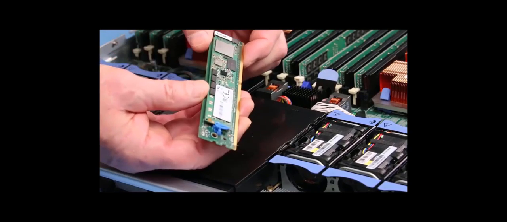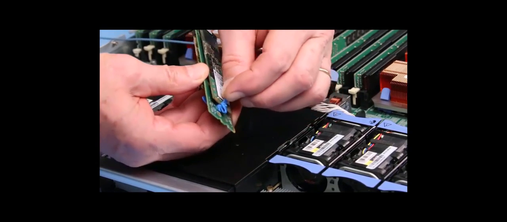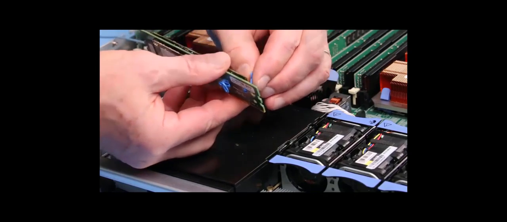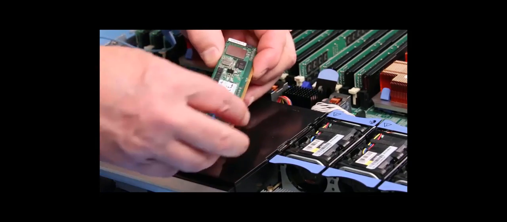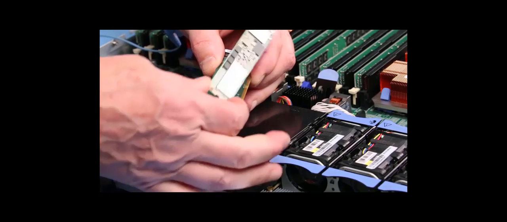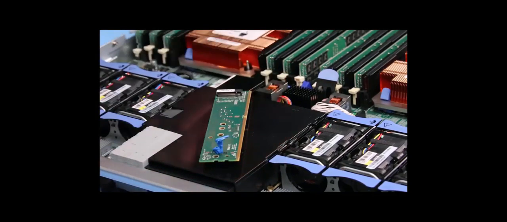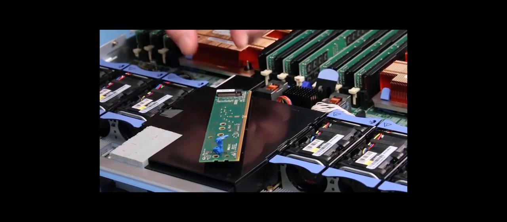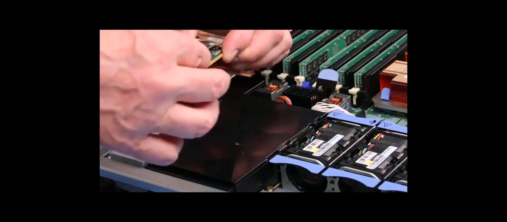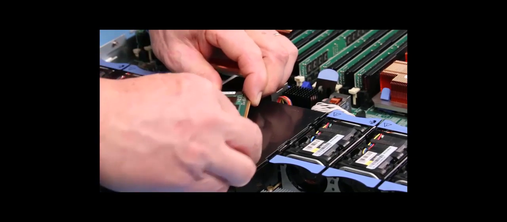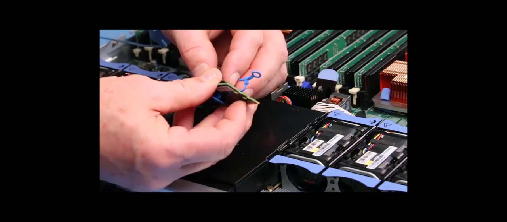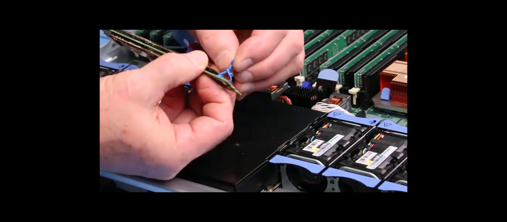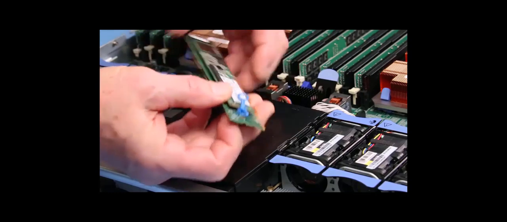So we're going to replace one in this example. This blue tab is a sort of post type tab. You have to pull that post out of the hole, and then that frees up the drive, and then pull the drive on out. And then you do the same thing whenever you place the drive. You line up your keys, and then go ahead and place it on there, and then use your tab and put the post back into the hole, and make sure that drive is secured down. Those are delicate, so be careful when you do that.